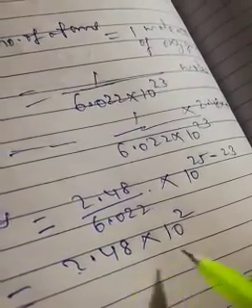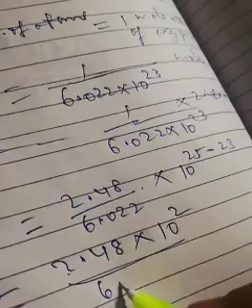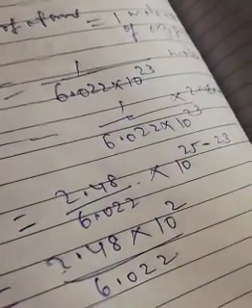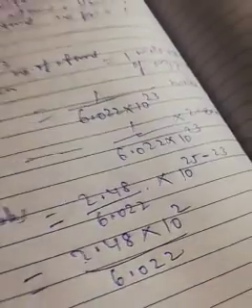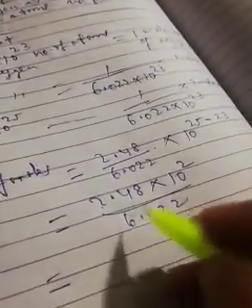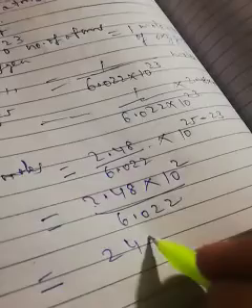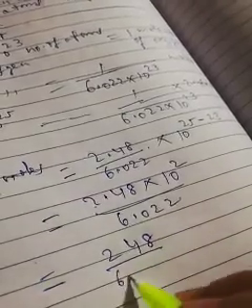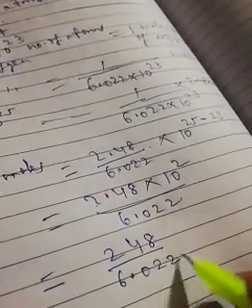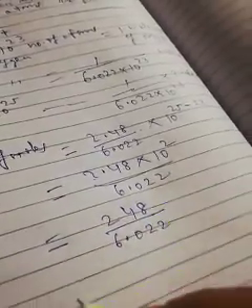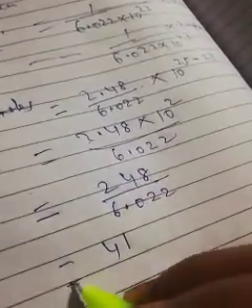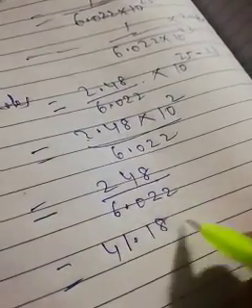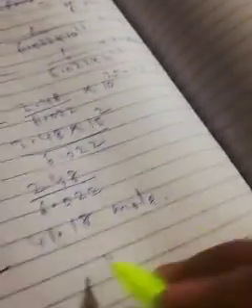When we divide this, we get the number of moles. That is 248 divided by 6.022, which comes approximately to 41.18 moles.